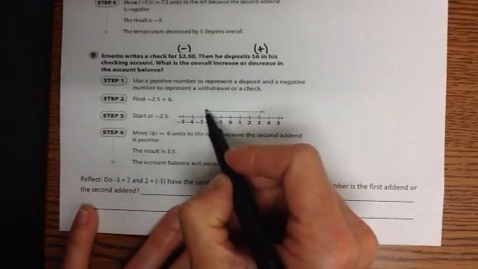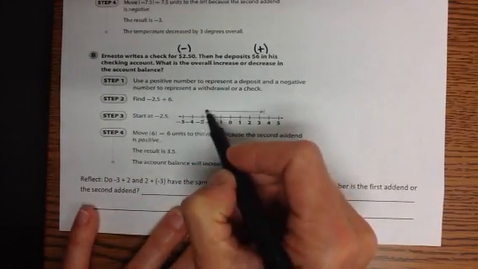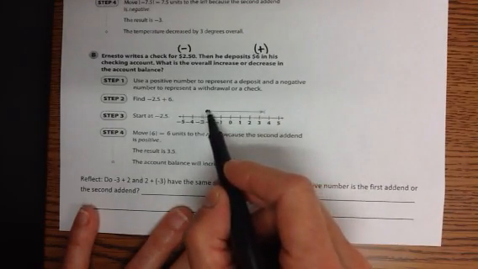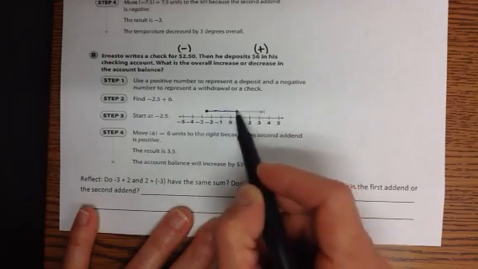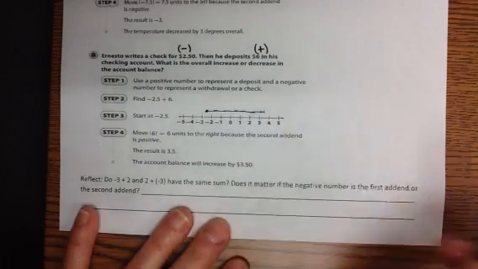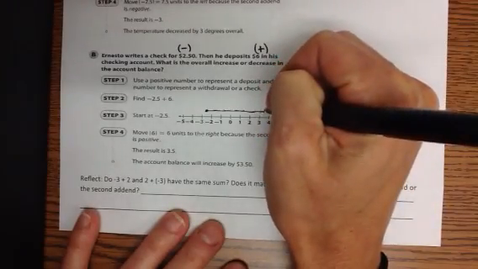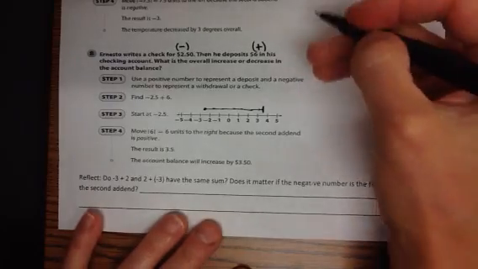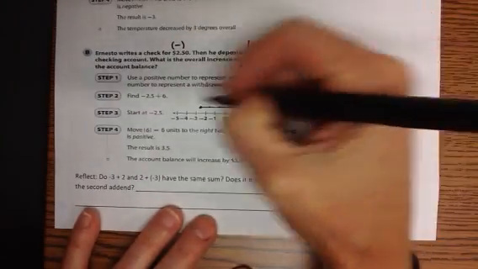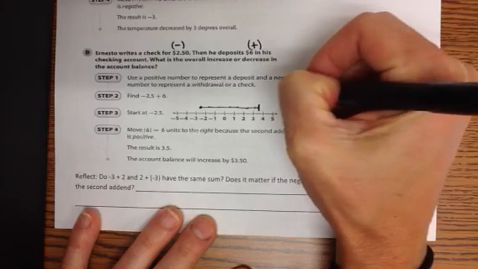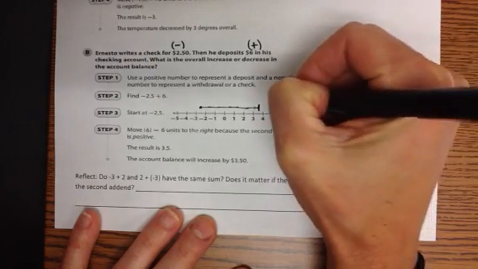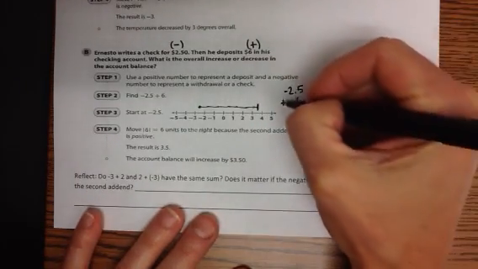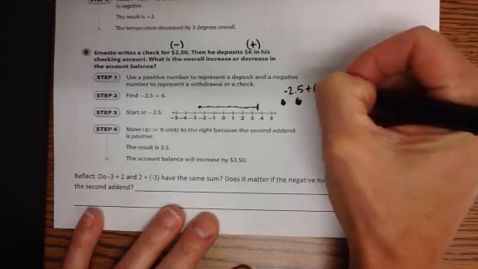So I start here at the negative $2.50, and I move positive, so I'm going to move to the right. 1, 2, 3, 4, 5, 6. And I should end up at $3.50. Let's try our math over here. So I have negative 2 and 5/10 plus 6. Okay, so actually, let me write it like this for you to make it more consistent.